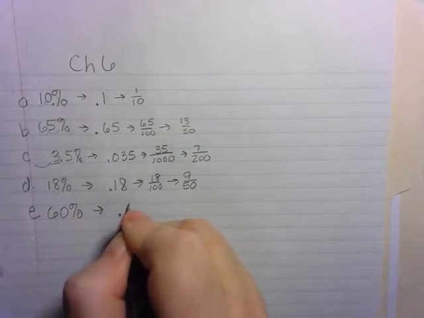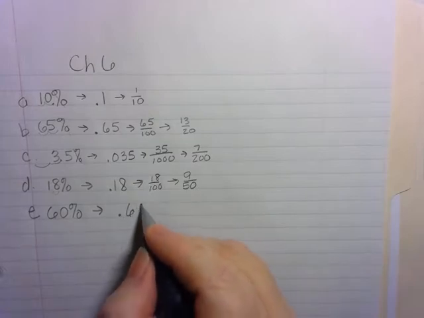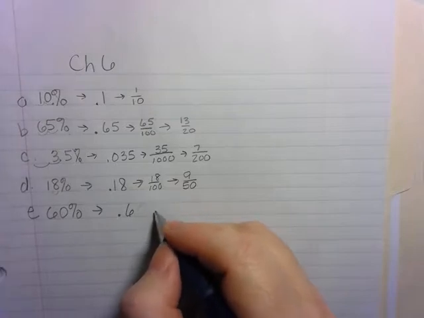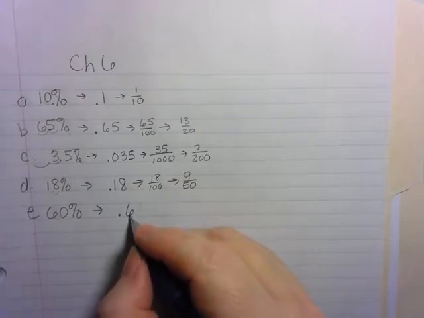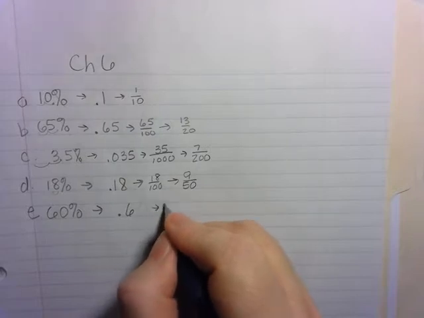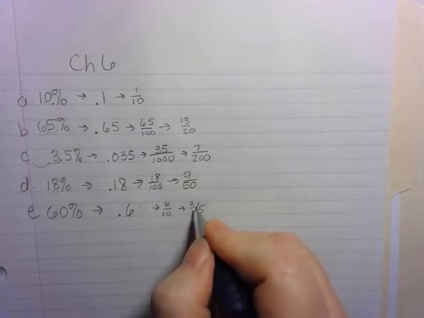0.6%. I can just write as 0.6. I don't need the 0 here, since there's no digit after that. This is the significant digit. So this would be written as a fraction of 6/10, because that's how I read this. And then we can reduce that to 3/5.